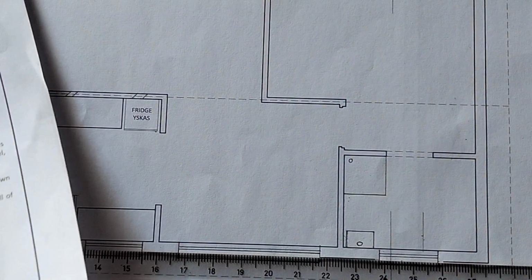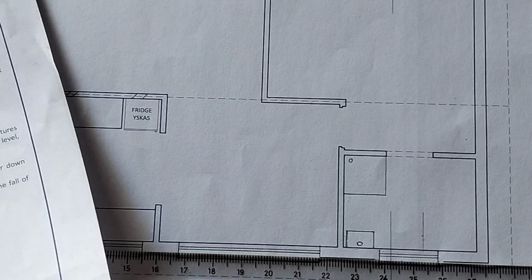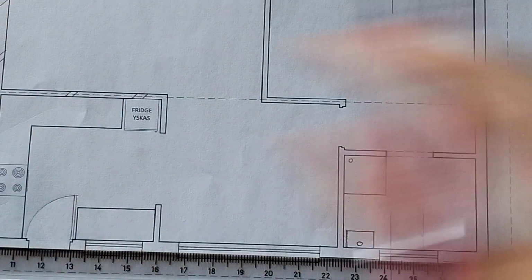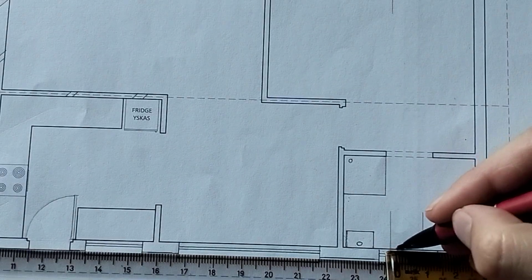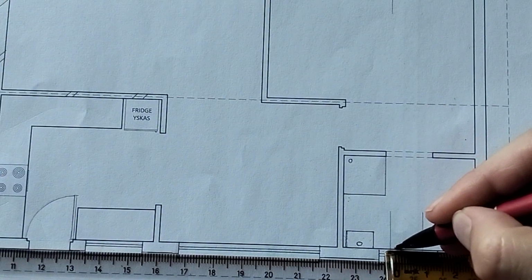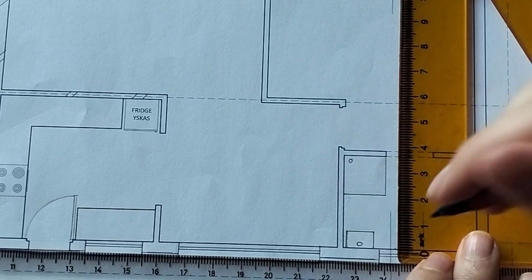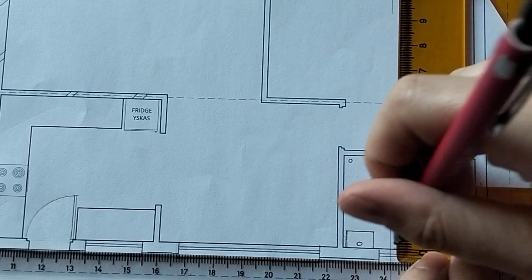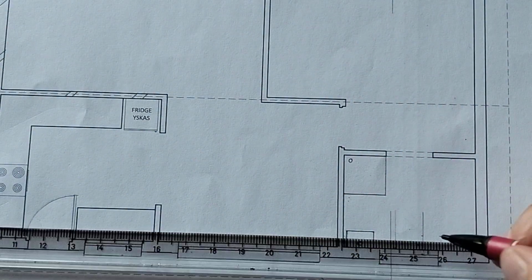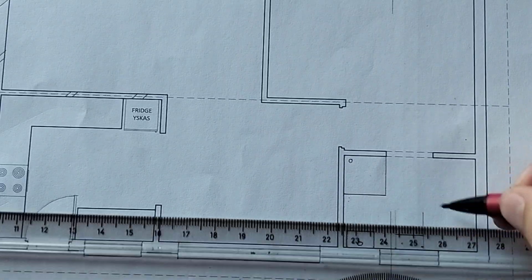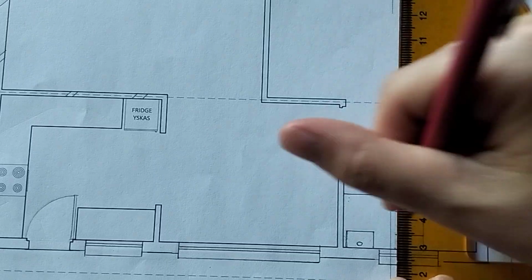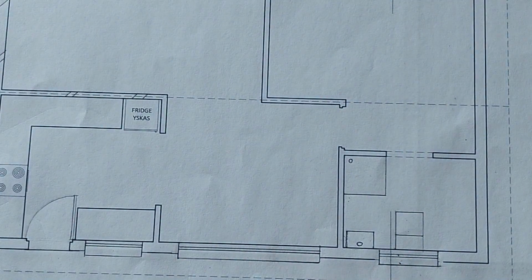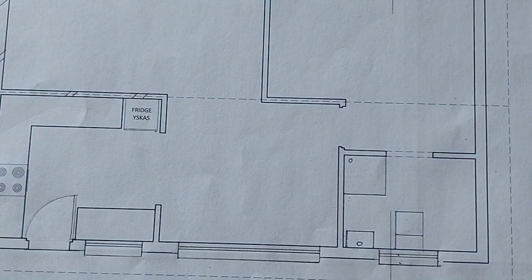Then the width will be 500. So 500 divided by 50 is 10, so the width of the toilet is 10 millimeters. Okay, so there, that is the toilet.